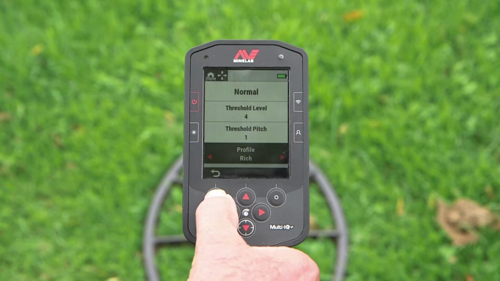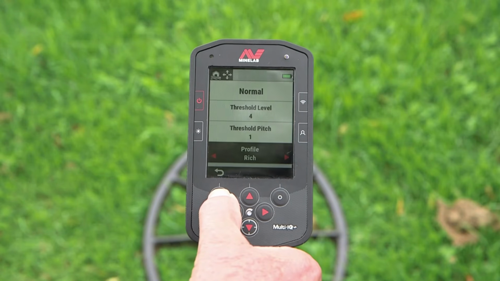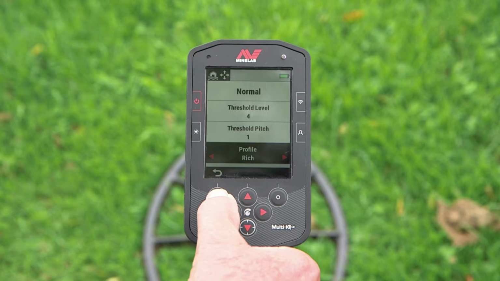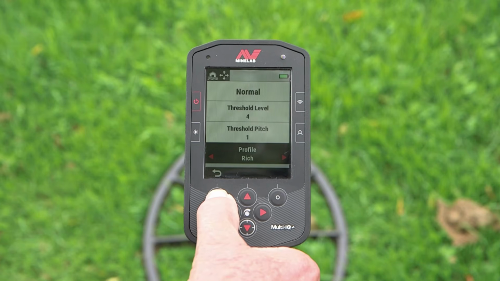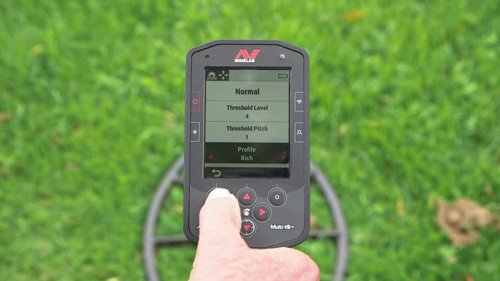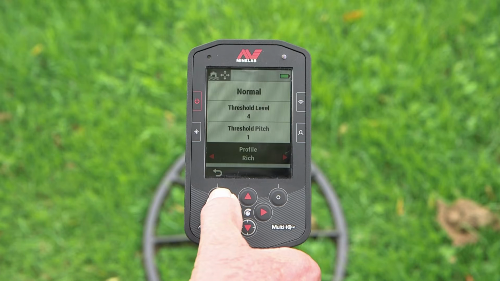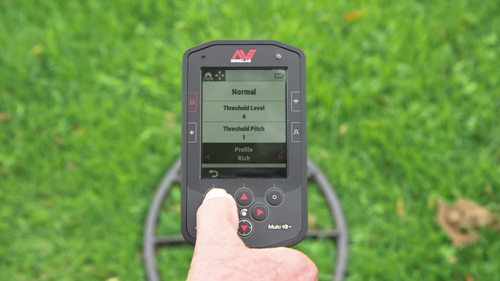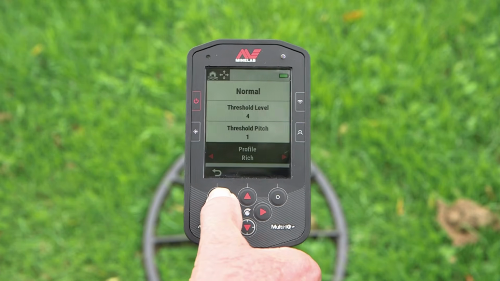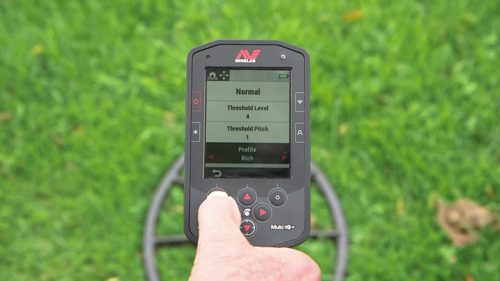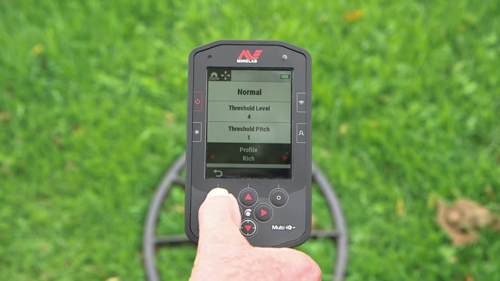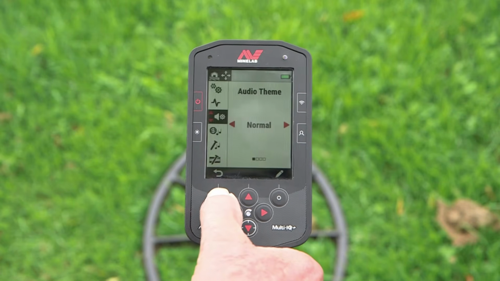This is what I find best, especially on deep pasture when I get little whisper targets. I like to hear the information that's in there, and I can tell using this what is a good target and what is a bad target, a ferrous target at depth. So for me, this is the way to use this, but there's no set way of using this machine. You find the best for yourself.